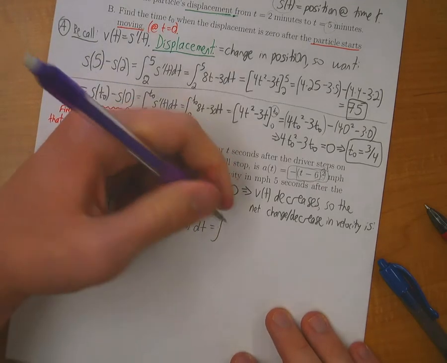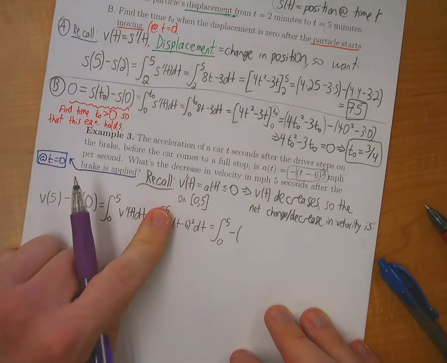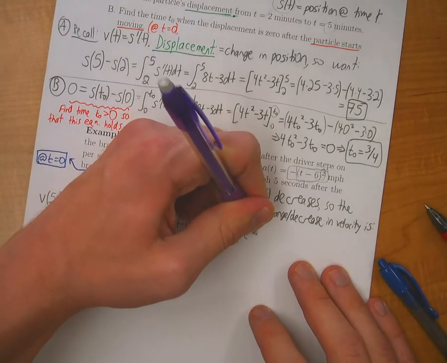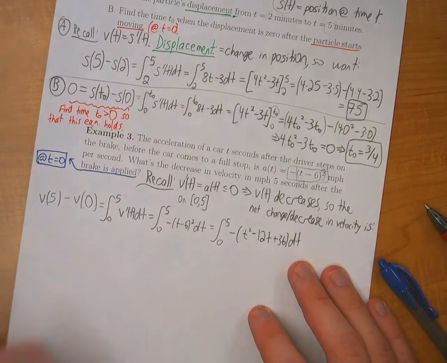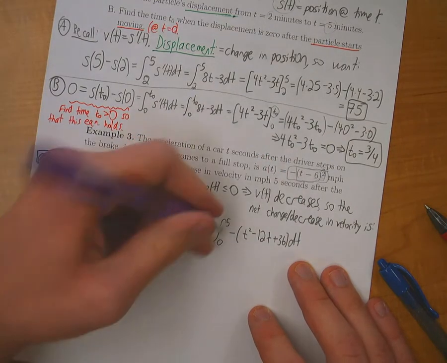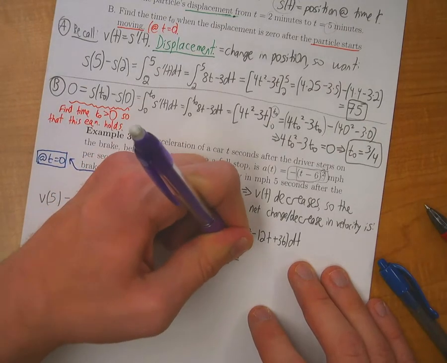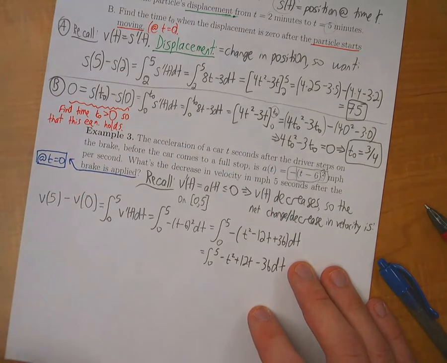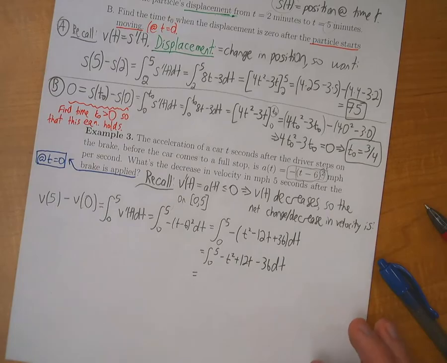So we have negative of t minus 6 quantity squared. If you expand that out, you should end up with t squared minus 12t plus 36 dt. Then distribute the negative to get the integral from 0 to 5 of negative t squared plus 12t minus 36 dt. So take the antiderivative of this thing, and what should you end up with for that?